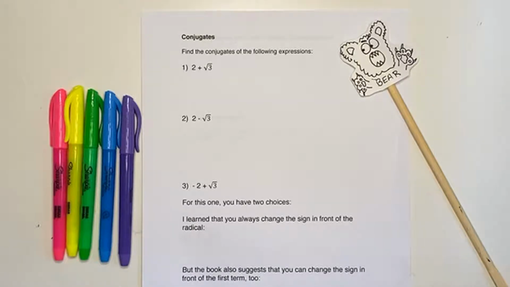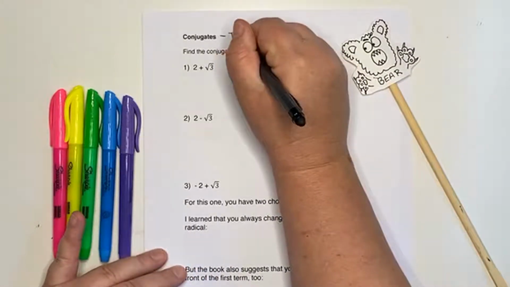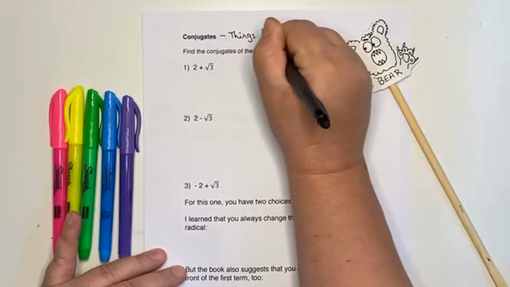And right in the middle of multiplying and dividing radicals, we're going to completely change the subject and talk about conjugates. Conjugates! Woohoo! What are conjugates? Well, in math, there are a couple different kinds of conjugates. Basically, this is things that go together.